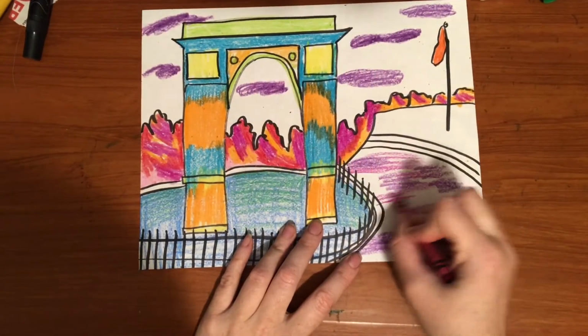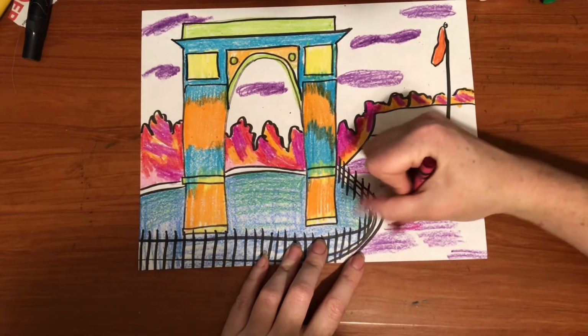So I'm just continuing to add this bright color.